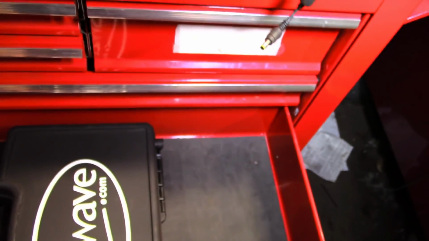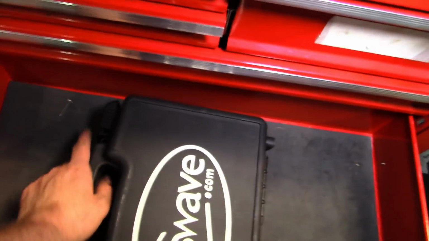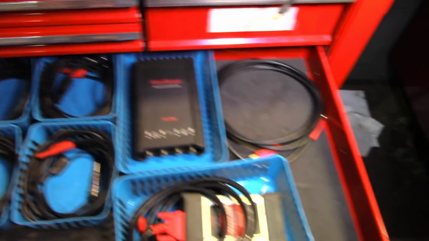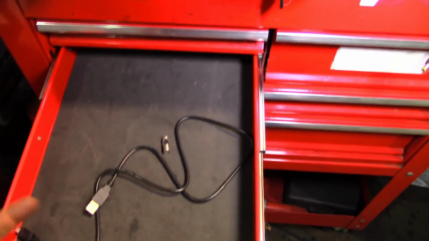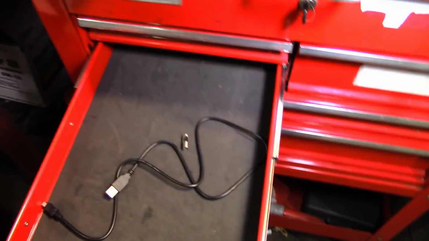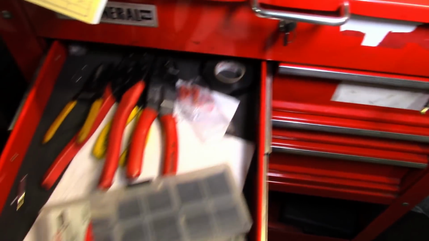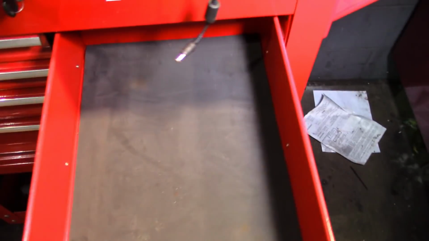Take you over to my cart. Have the U-Activate tool from AES Wave. Love that thing. The Autel scope and all the leads. It's supposed to be an Autel borescope in there, but it's broken and my Cornwell dealer's dragging his feet. Different wire crimpers, wire strippers, and it's empty.